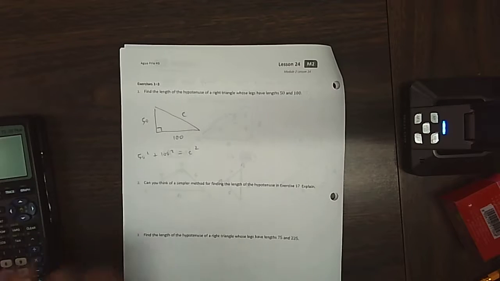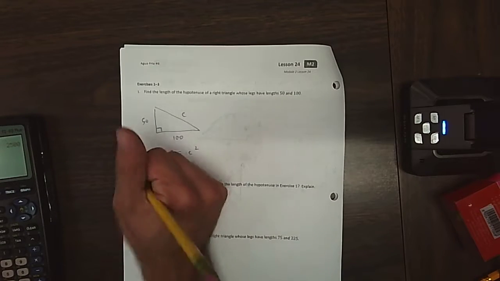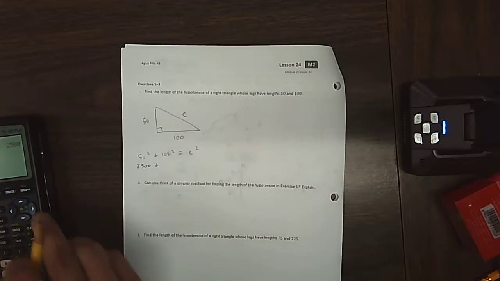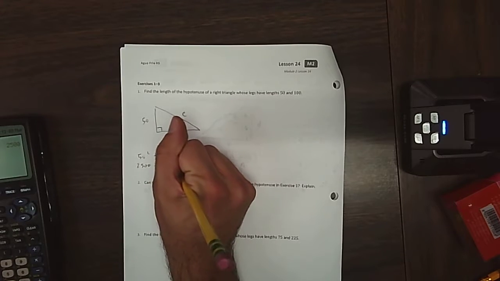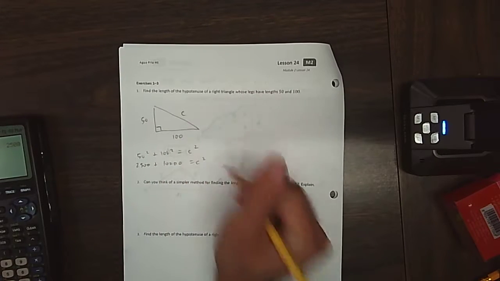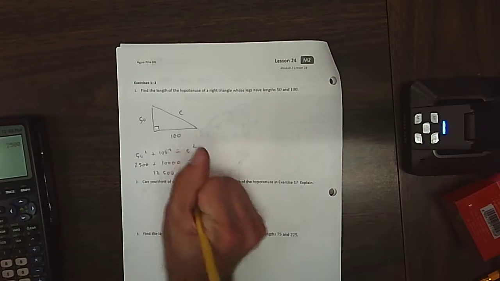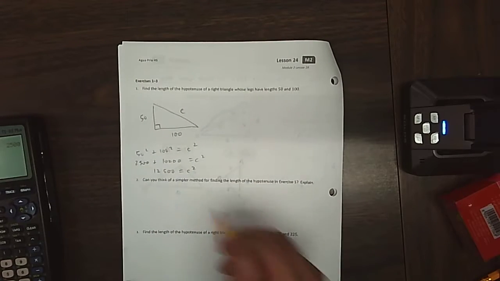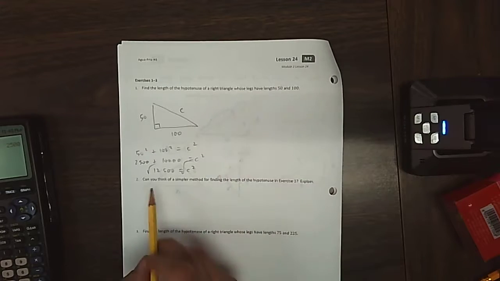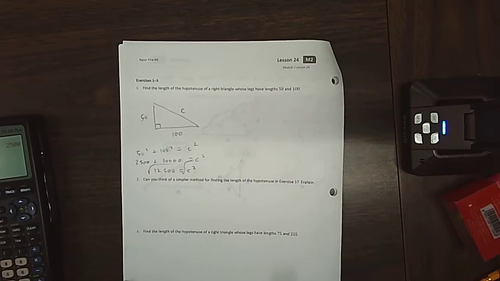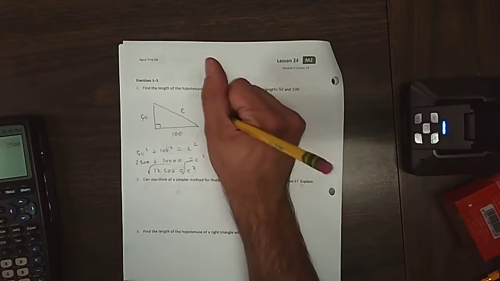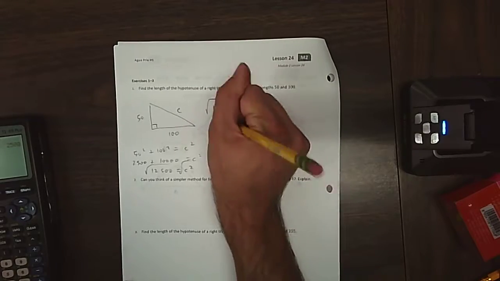Let's see, what will you get? You'll get 50 squared would be 2,500 plus 100 squared would be 10,000. So then you end up with 12,500 equals c squared, right? So far we're just using the Pythagorean theorem. The drag of this problem is that it just kind of gives you a large number. So we're going to have to break down that into a smaller number.